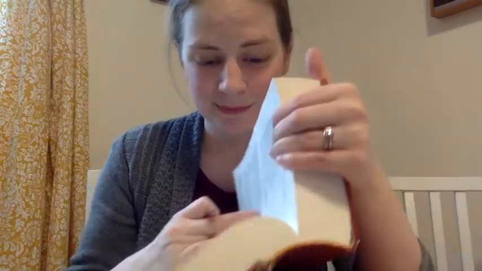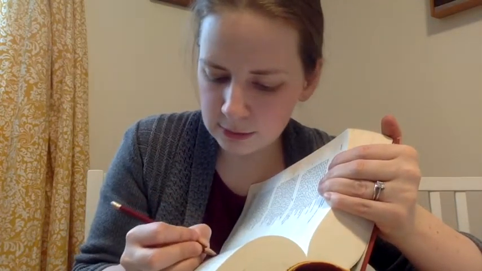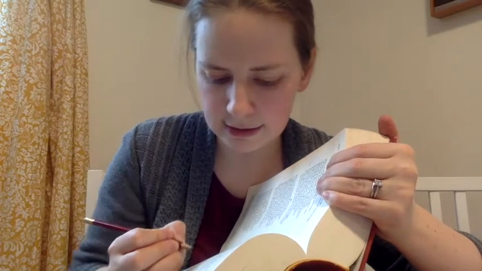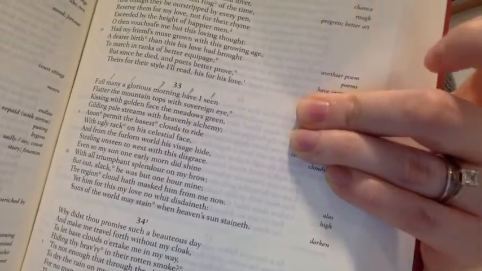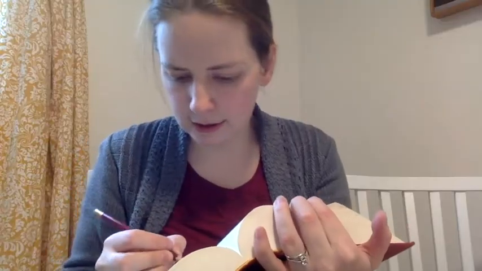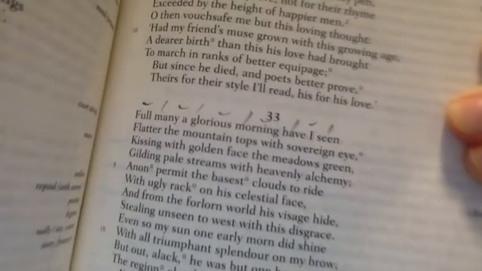Alright, so after doing the 5 fingers hand thing to figure out where the strong beats are, I would go through and mark those strong beats on the syllables where they land. So I'll just do that first line. Full many a glorious morning have I seen. I'm marking them with this little downward slash, and the ones that are not strong, I put the little U over. So that's what that looks like.